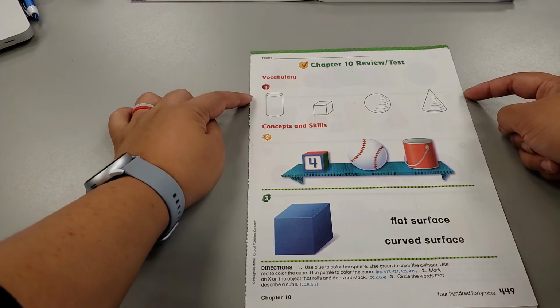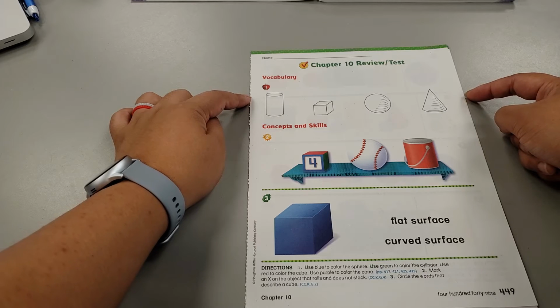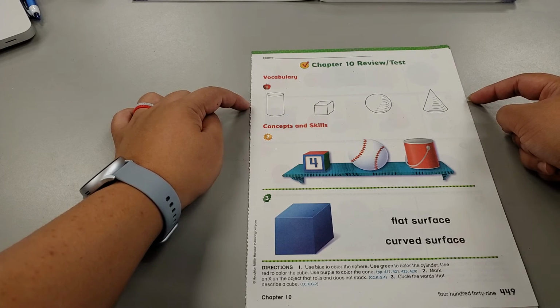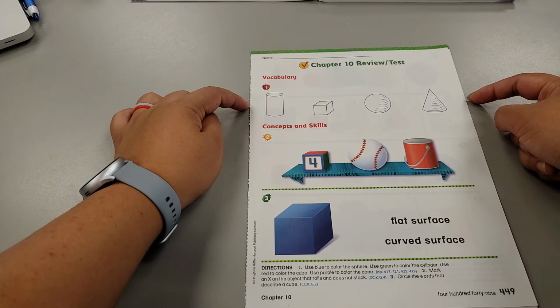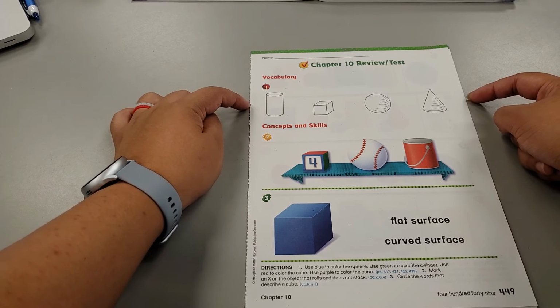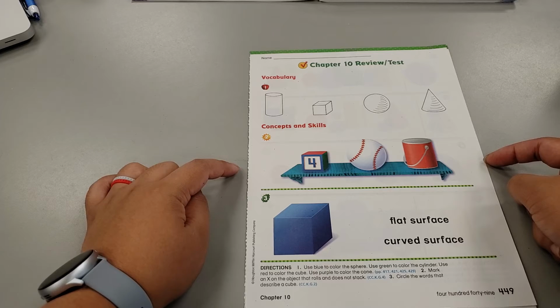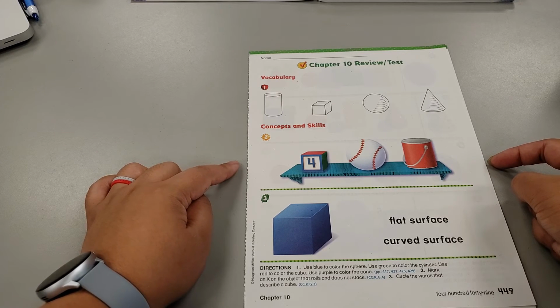So we're looking at these shapes here. Blue to color the sphere, green to color the cylinder, and red to color the cube. Lastly, purple to color the cone. I skipped that one last time. Purple to color the cone. You can pause the video if you'd like, but I'll go ahead and keep going.